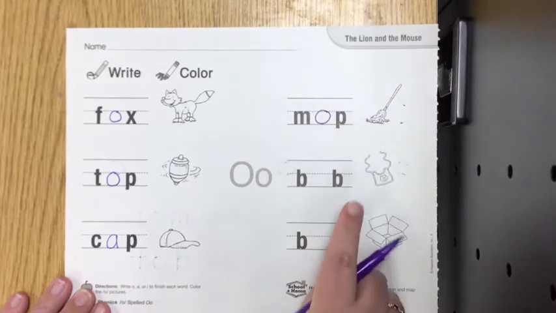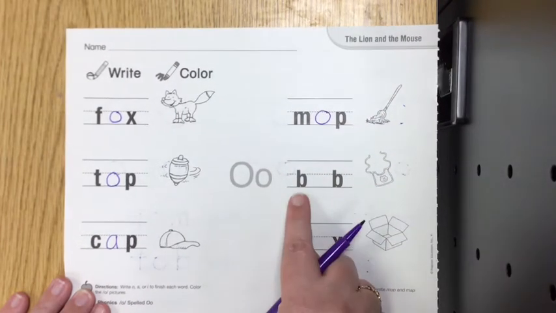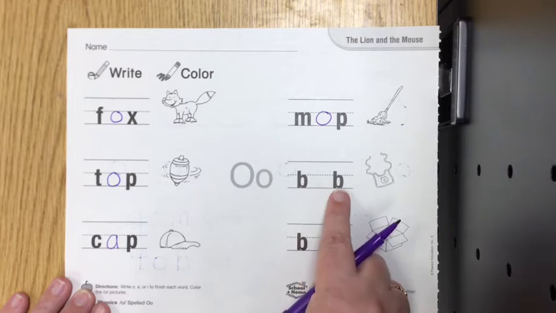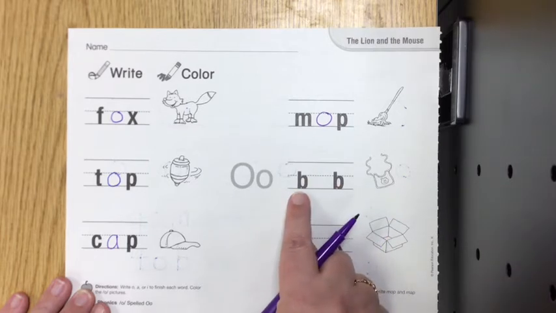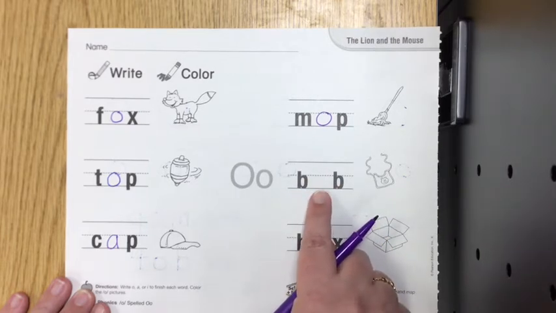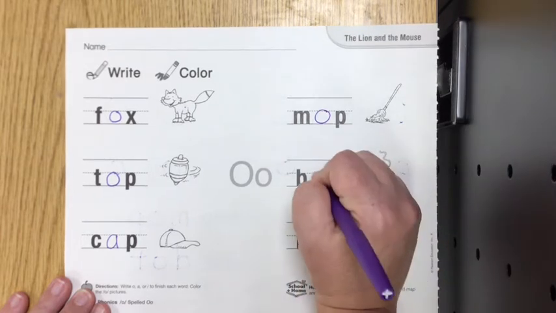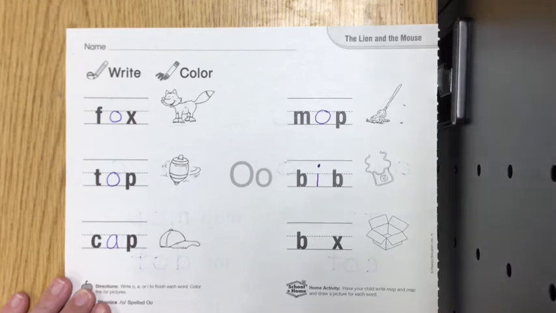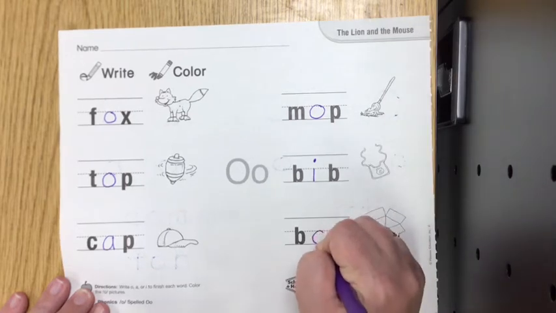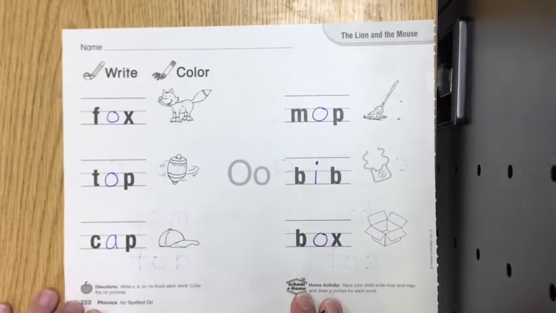This is a bib. B, i, b. What makes the i sound? I. And our last picture is a box. B, ah, x. What is missing? O.